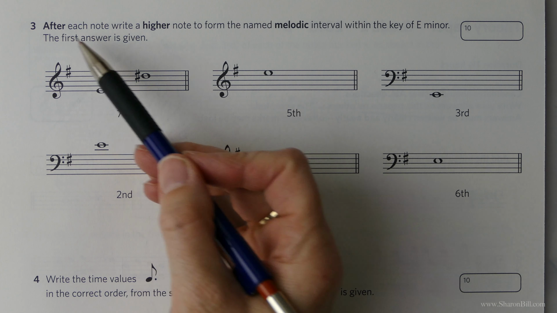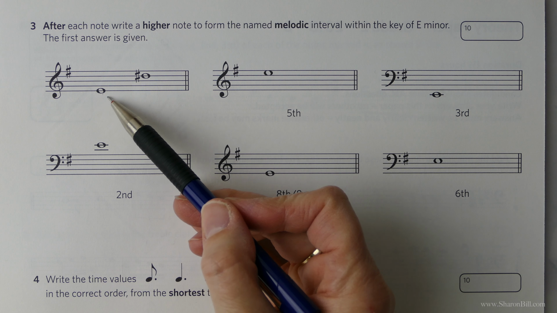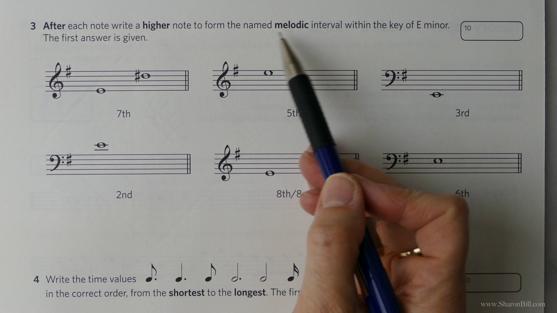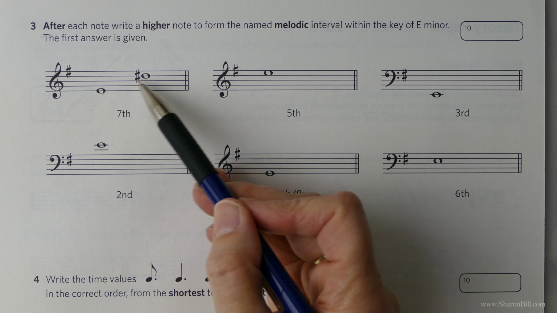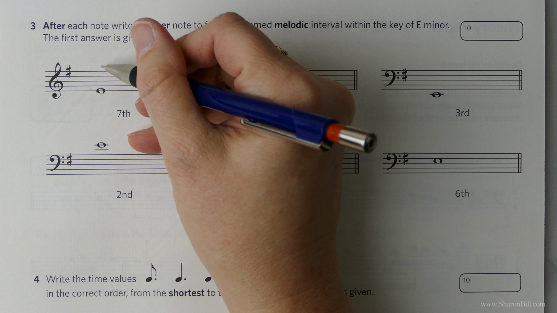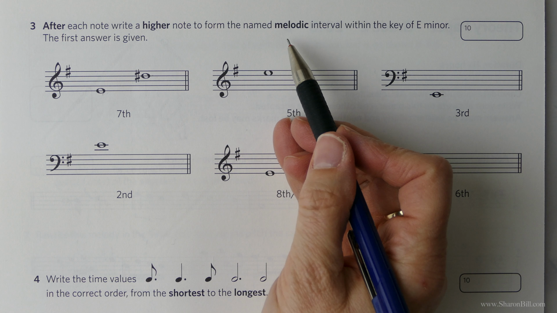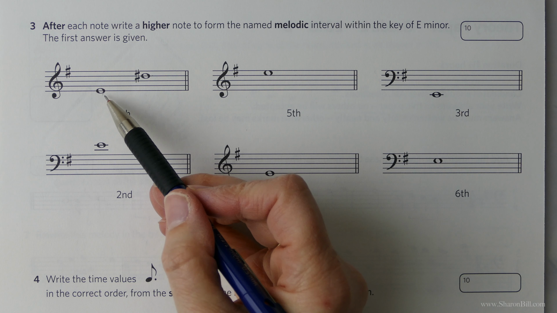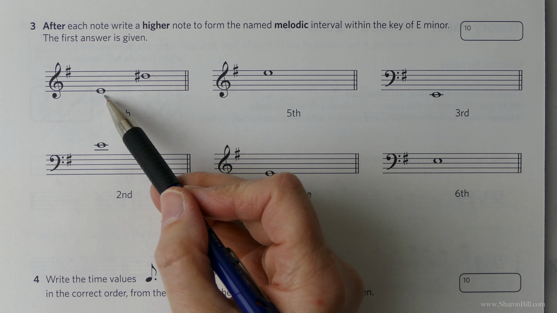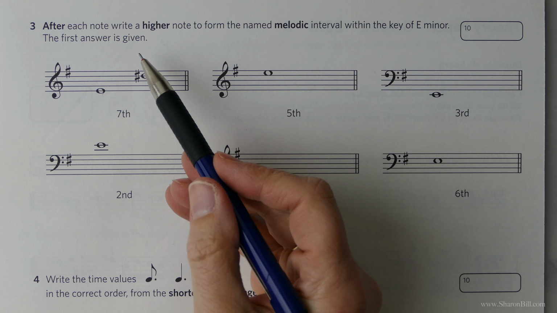They've said after each note, so the notes come one after the other. We're counting higher because we always count upwards. And it comes afterwards because it's a melodic interval. Remember, melodic intervals come one after the other, like in a melody. A harmonic interval comes together as a chord or harmony. And so if you're not sure, even still after all of that, just follow their example and lay out the notes exactly as they've done, and that will be correct. The first answer is given.